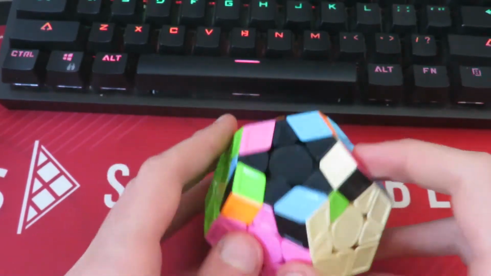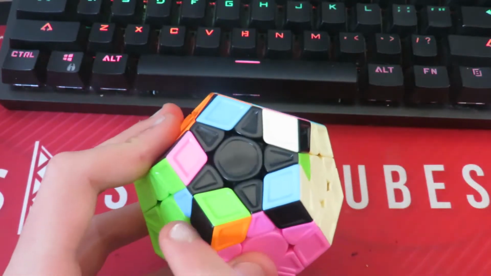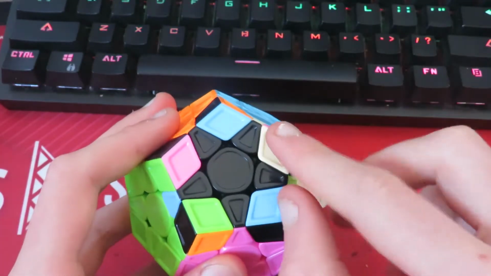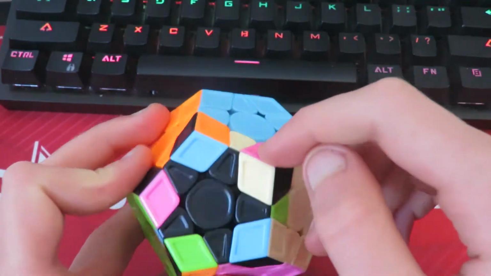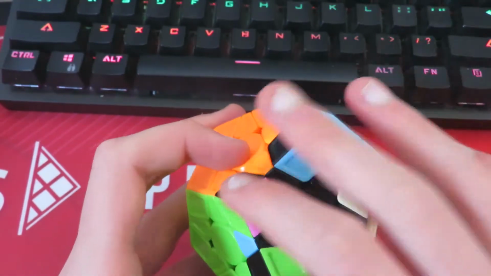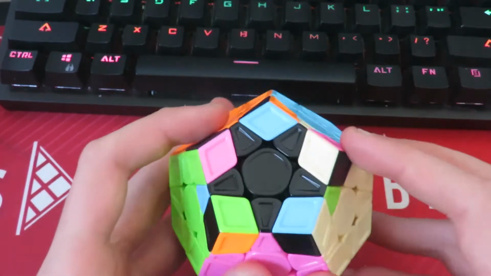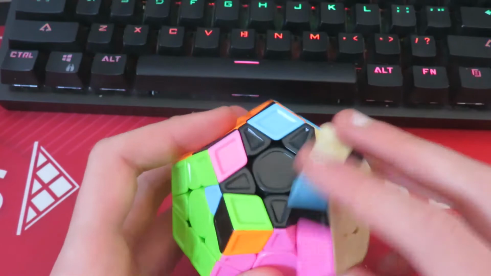So you put the headlights at the back left if it is a regular sune, but if it's going to be a back sune where the black sticker is there, you would put the headlights there. So that's the next algorithm. Because on this one the headlights are on the left and the sticker is here, then you know it is this algorithm.